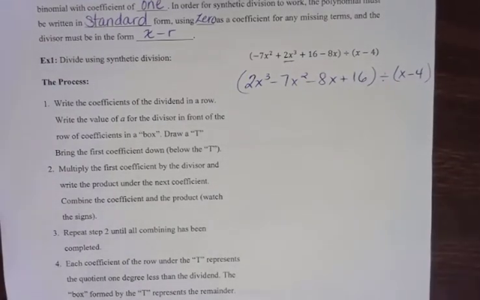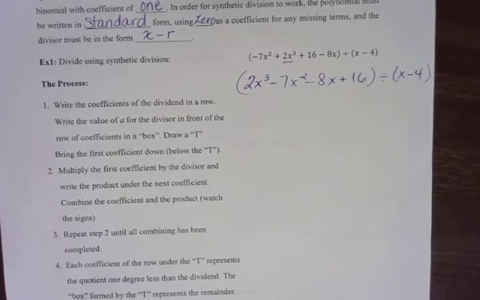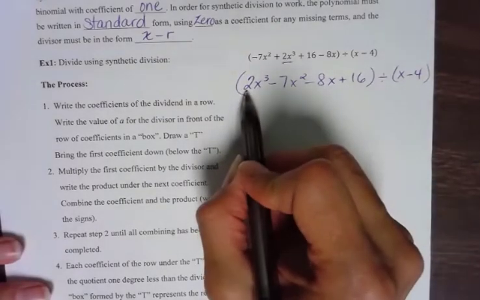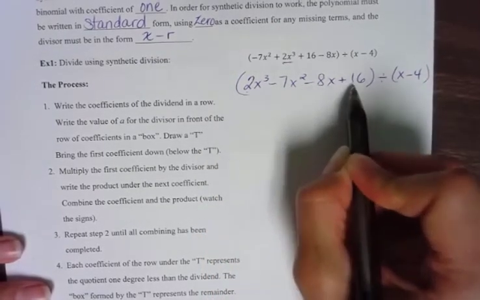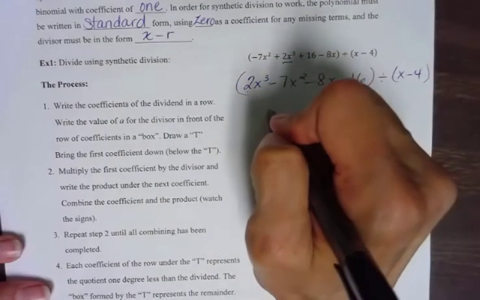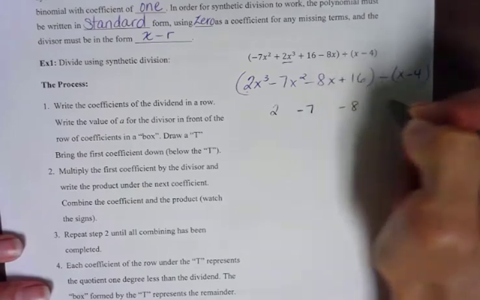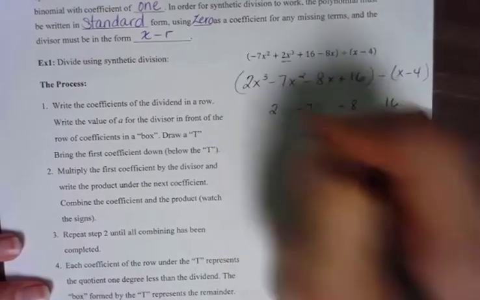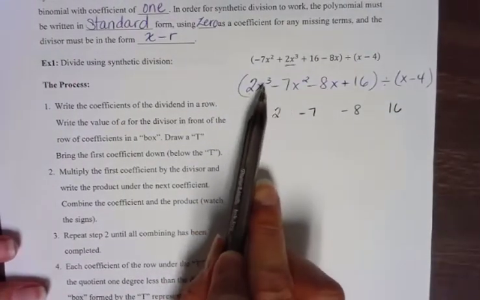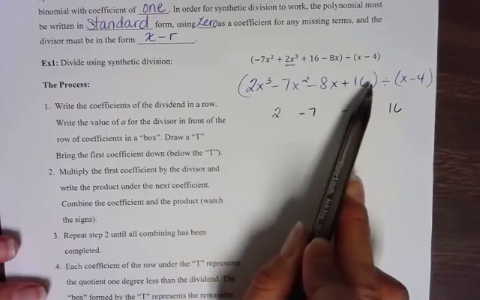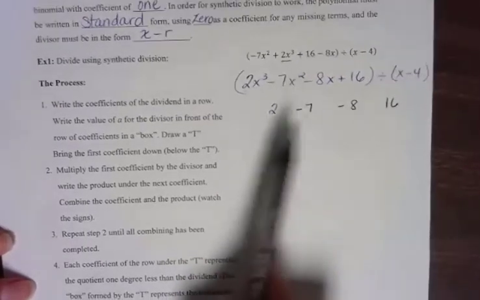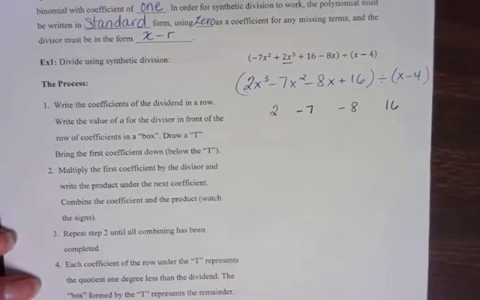Along the side here I have all the steps written for using synthetic division, but I'll go through them and talk about them as I go. So the first step is to write the coefficients, just the coefficients of the dividend in a row. Okay, so we have a 2, a negative 7, don't forget to include the sign, a negative 8, and a 16. Now, if there were missing terms, so if it didn't go x to the third, x squared, x, and then x to the 0, or the constant, I would add a 0 in as a placeholder.